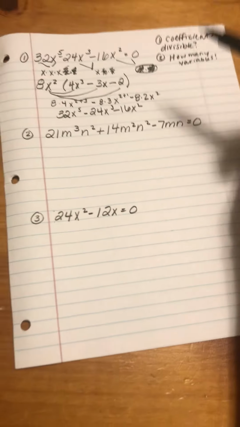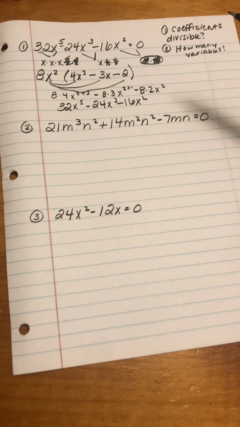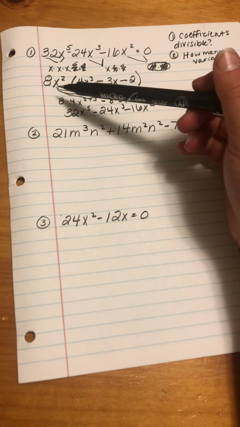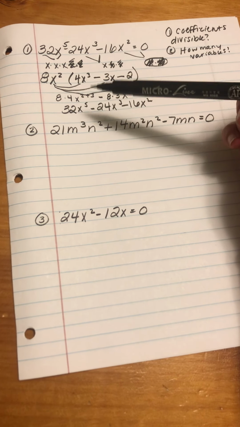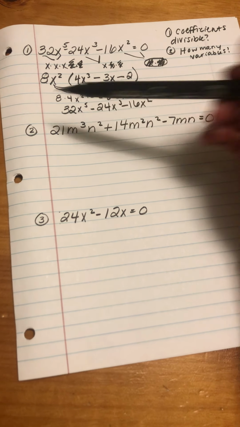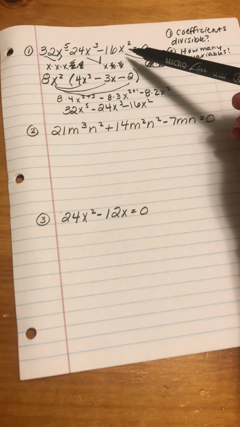Okay, this is why we're doing factoring, right? We're just taking it out to make it simpler, and you can see if I did it correctly and I wanted to check my work, I can do the distribution property again, and I should get the same as I started with.